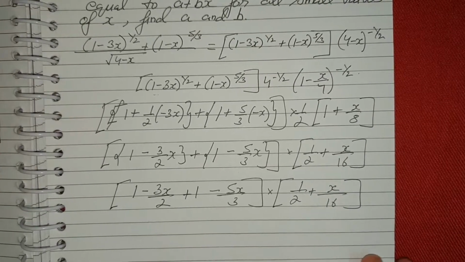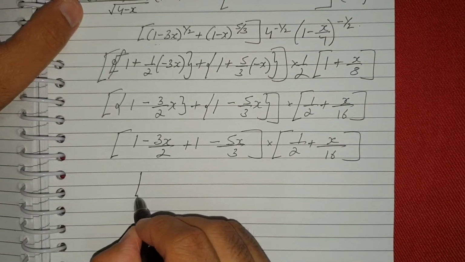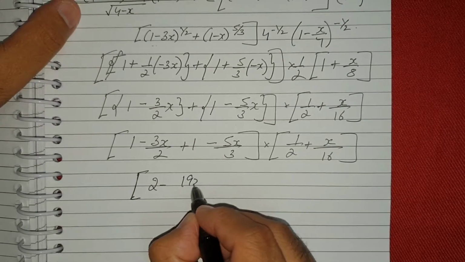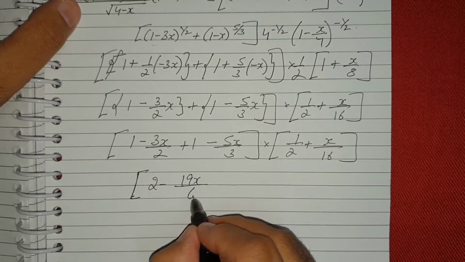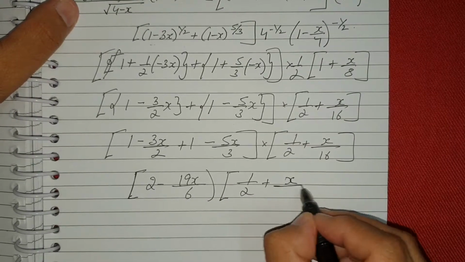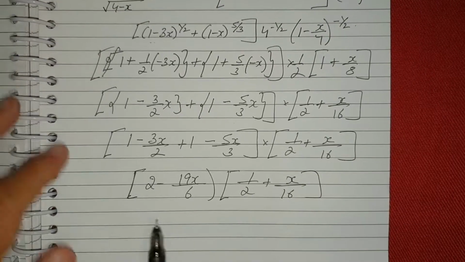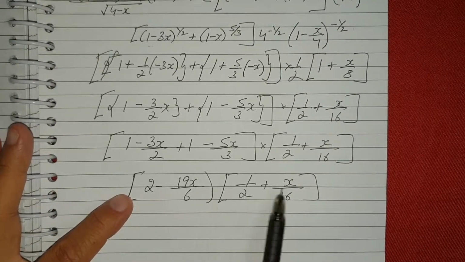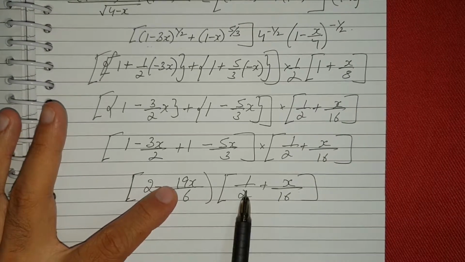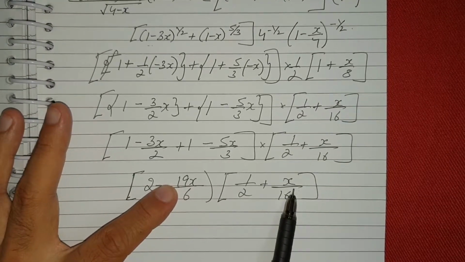So now this will be 2 minus 19x by 6. Solving this, this is half plus x by 16. Now again when you multiply this, the x squared term is to be neglected. So this times this, this times this, this times this, but this times this will be neglected.